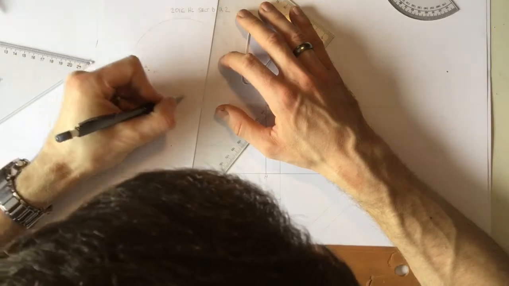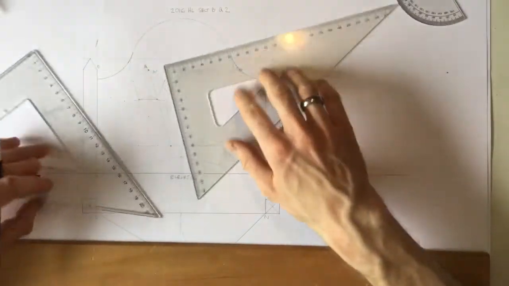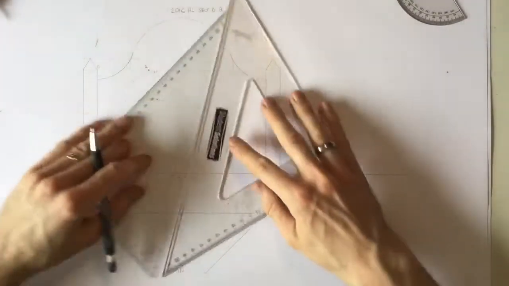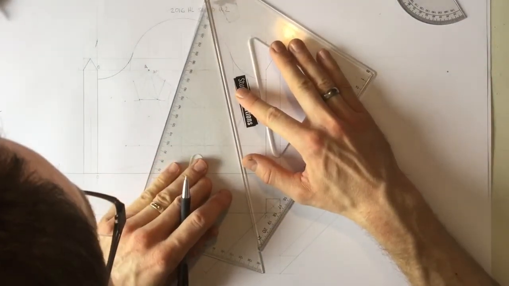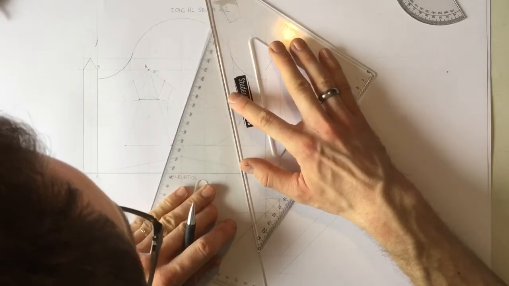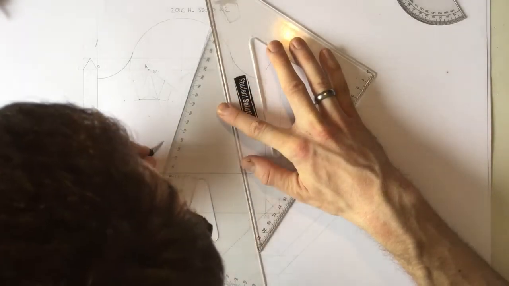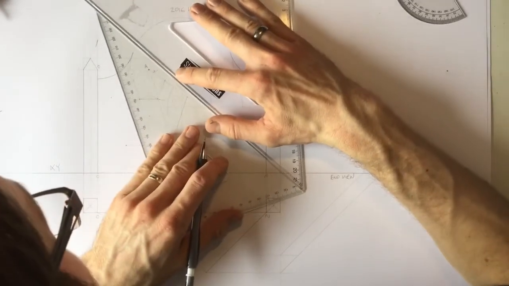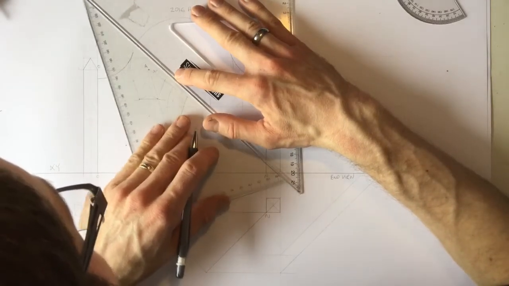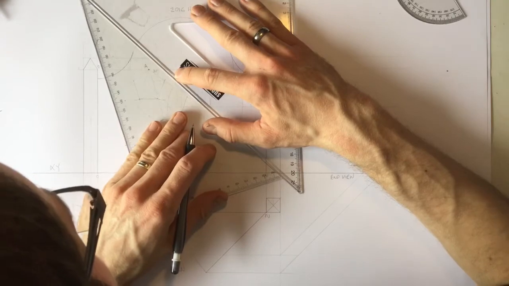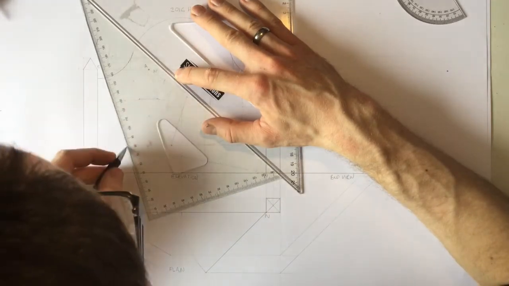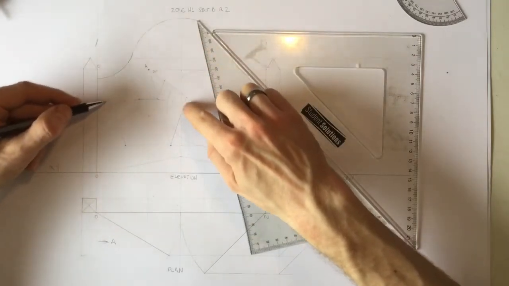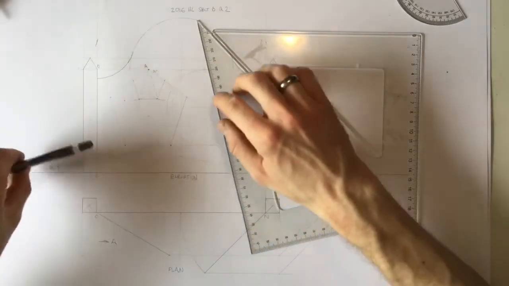I already have these lines, so now all I have to do is again go parallel. It's getting confusing now, but I get my sliding set square. That was my line set up at 72. I'm going parallel there, and that's getting me this. And the same here on this side. Probably the hardest part of the drawing, getting it set up and to there. So that has given me a full pentagon there of the correct height.